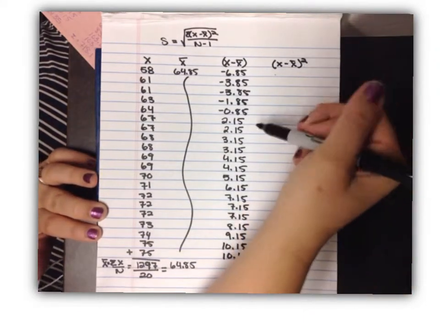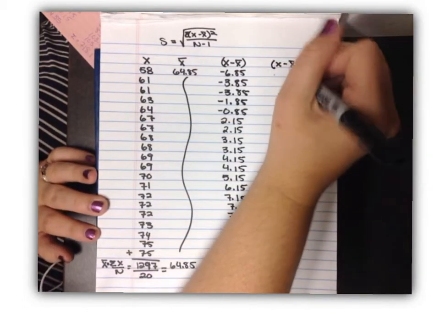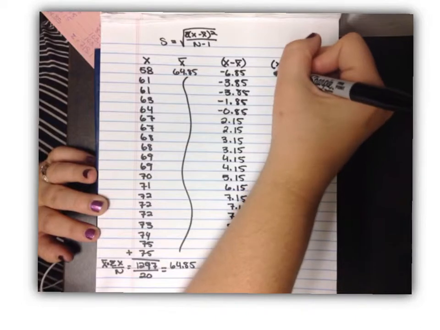So now we're going to square each of those. So remember, when you're squaring a negative, you're always going to end up with a positive, no matter what your calculator tells you.